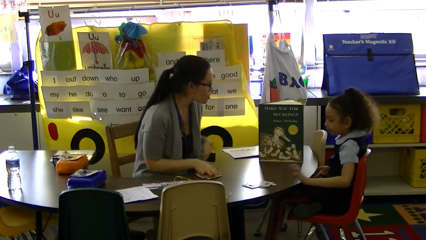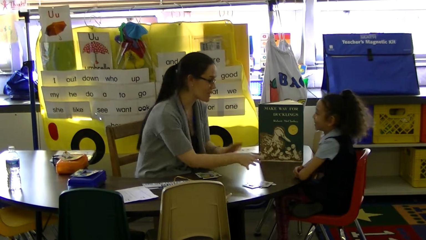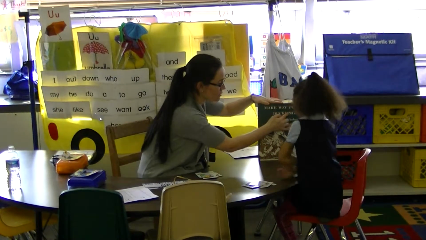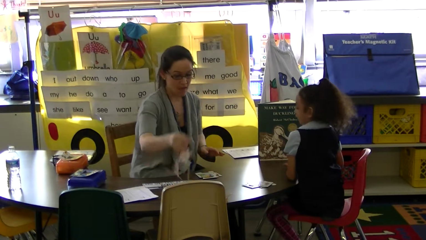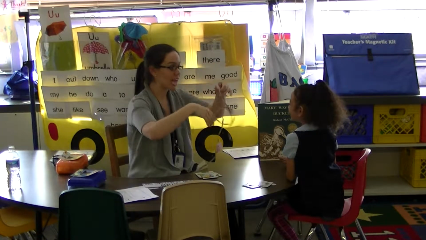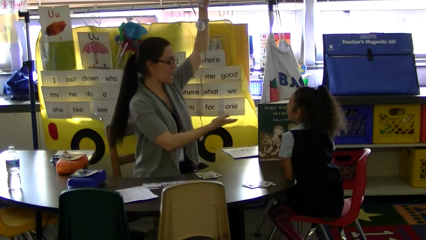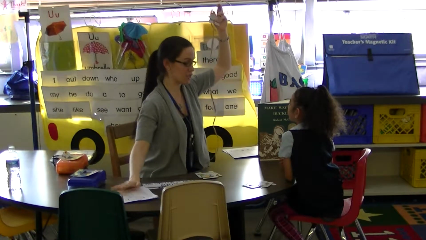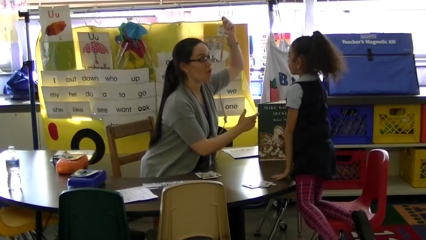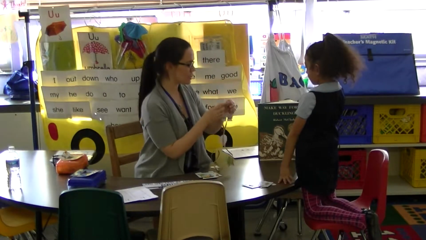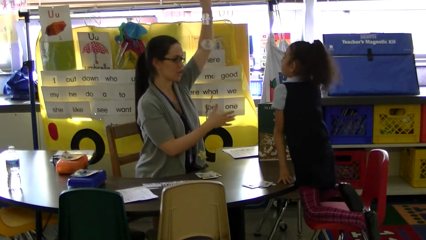Let's talk about our book real quick. We'll do that in a second, but Make Way for Ducklings. Remember that we read that for when we were learning how to retell? Okay, this is our retelling rope, and we can use our retelling rope and talk about this book to get ready to finish our writing. So this book has a beginning, a middle, and an end to it. So let's try to remember all the parts from this book using our retelling rope.